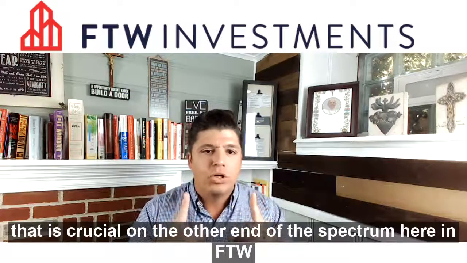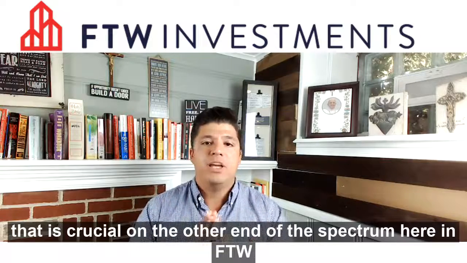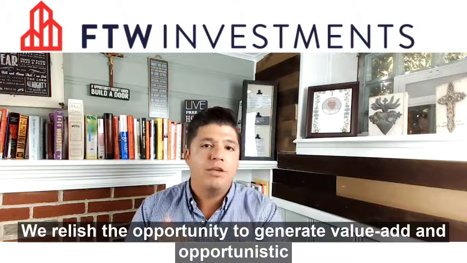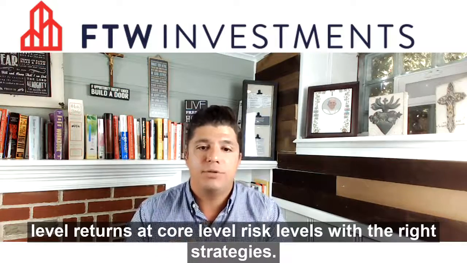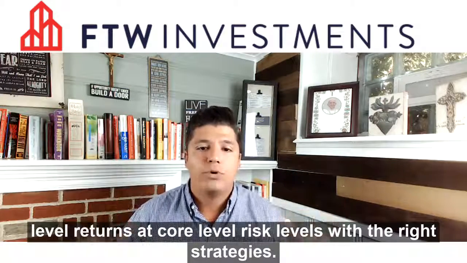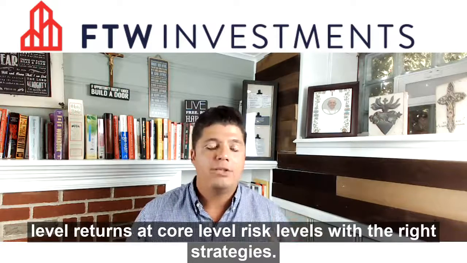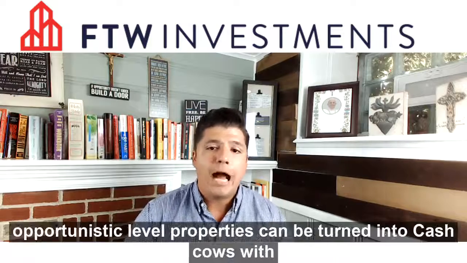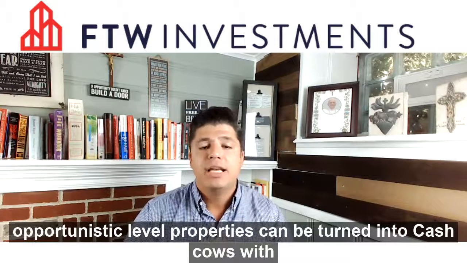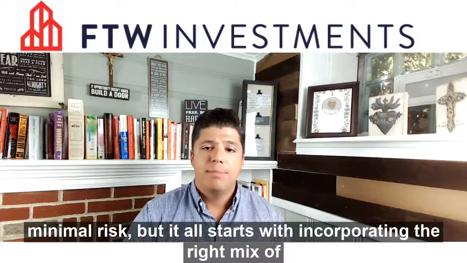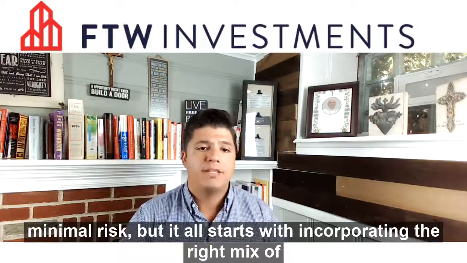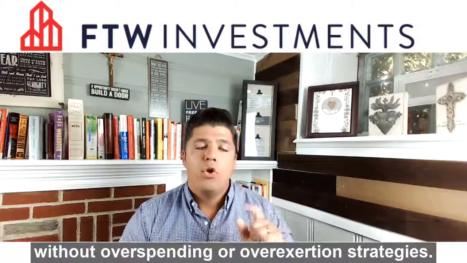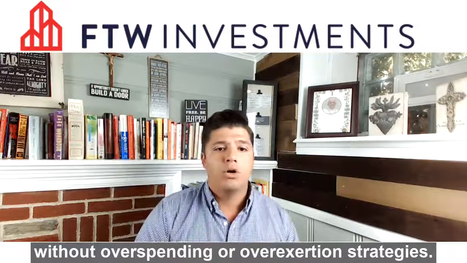That is crucial. We believe that with strategic improvements, value add and opportunistic level properties can be turned into cash cows with minimal risk. But it all starts with incorporating the right mix of value adds that will increase the cash flow and long-term appreciation without overspending or overexertion.